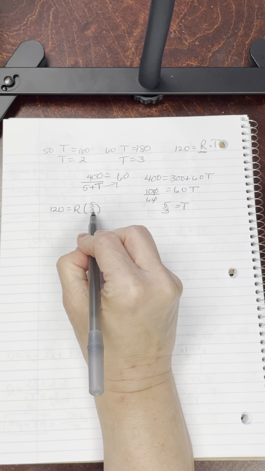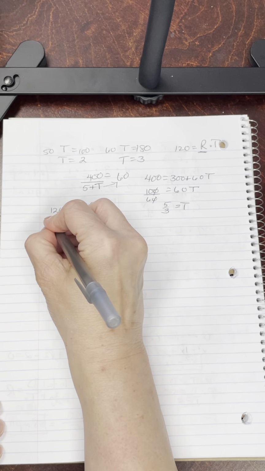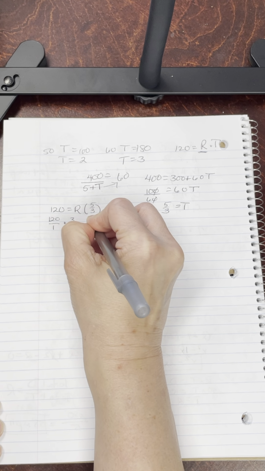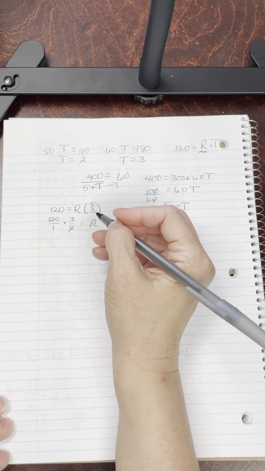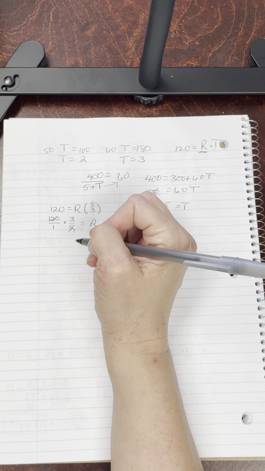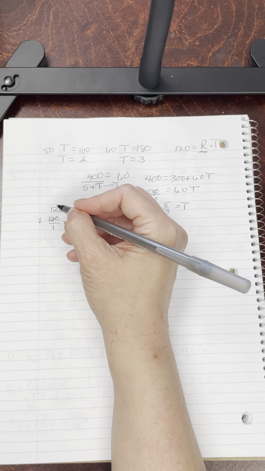And since we want to remove this fraction, we flip, because it's going to divide, we flip and multiply. So it implies 120 over 1 times 3/5 equals the r. 5 can divide in here 1 time, 5 can divide in here 24.